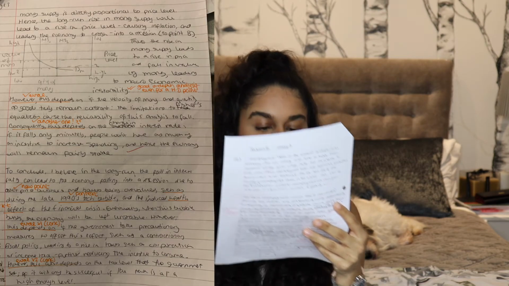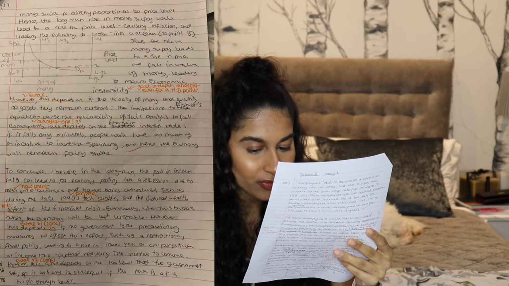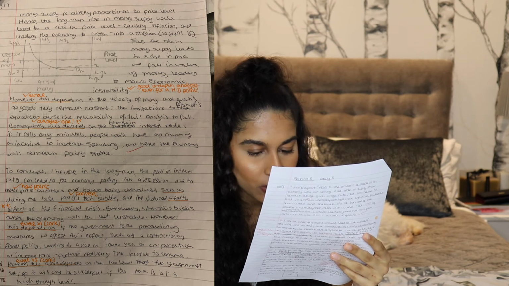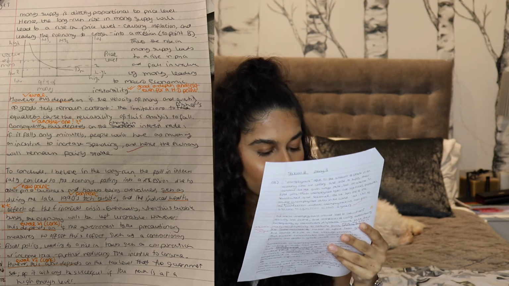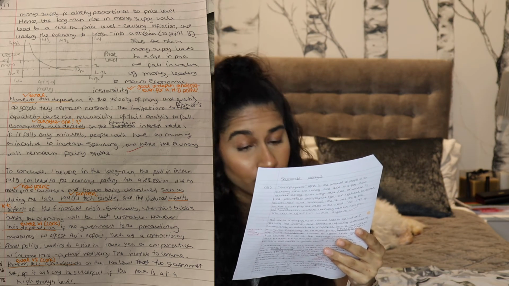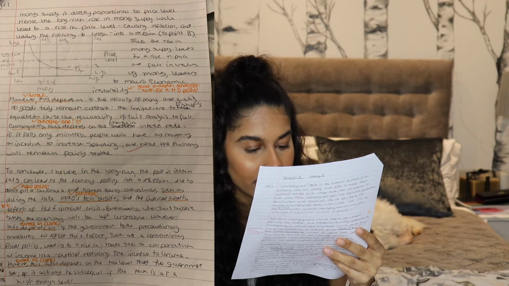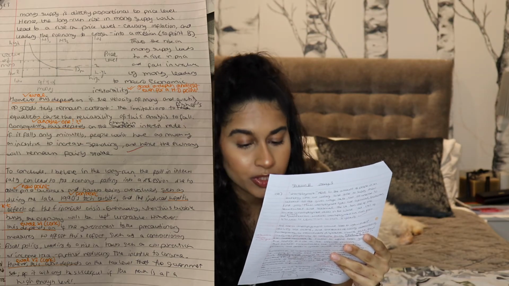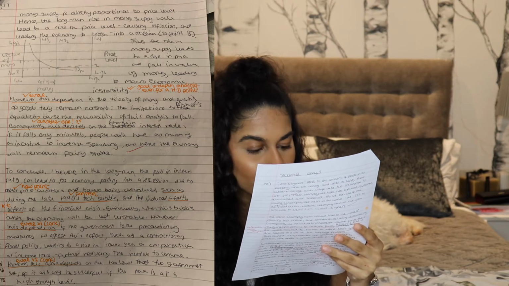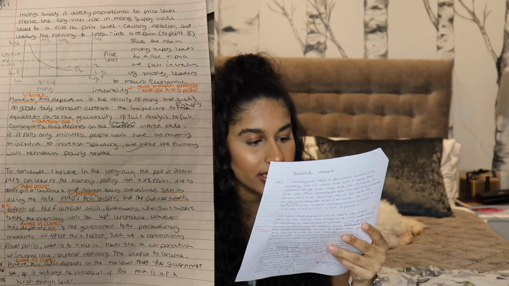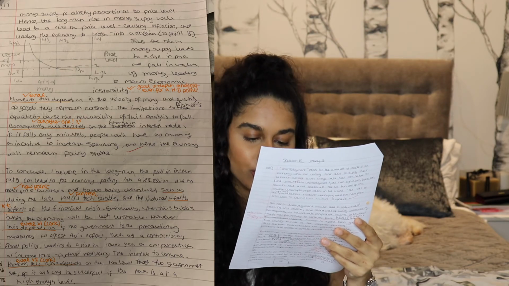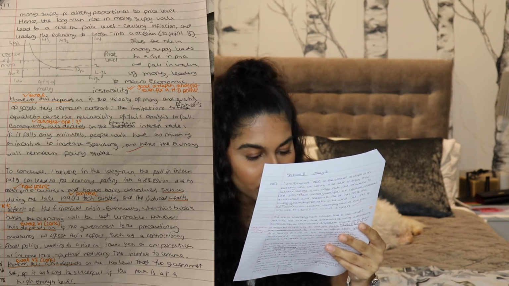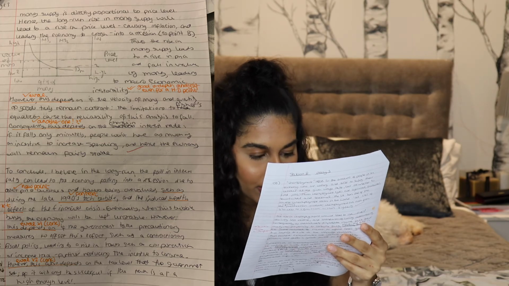And finally, to conclude, I believe in the long run the fall in interest rates can lead to the economy falling into a recession due to asset price bubbles, which is a new point that I haven't discussed previously, and houses being overvalued, such as during the late 1990s tech bubble context. And this induced the wealth effect, which is a key term and a key concept of the financial crisis. Eventually, when the bubble bursts, the economy will be left unstable.